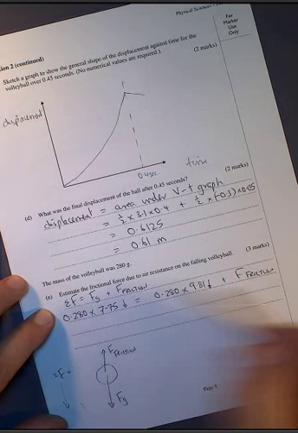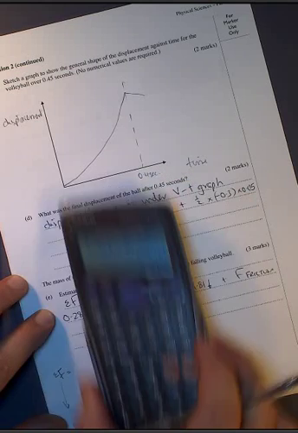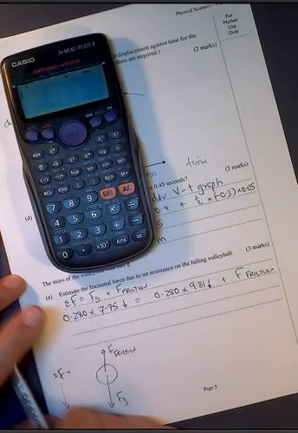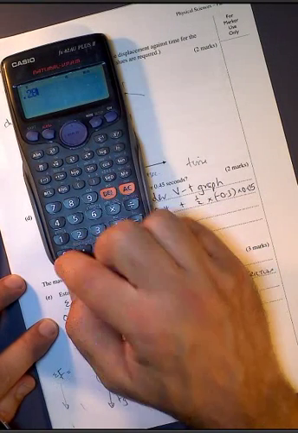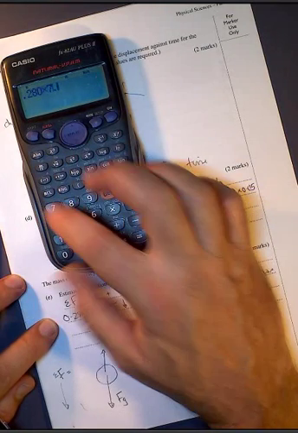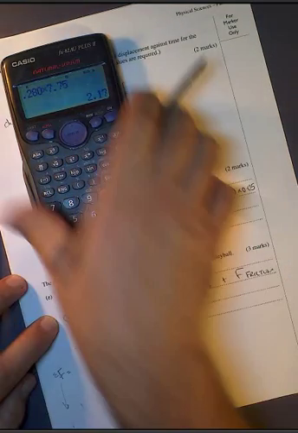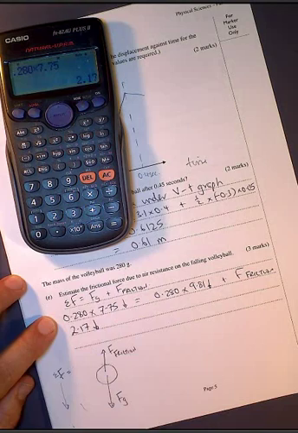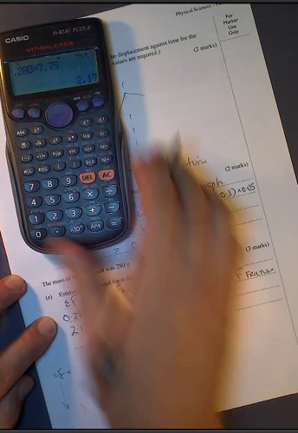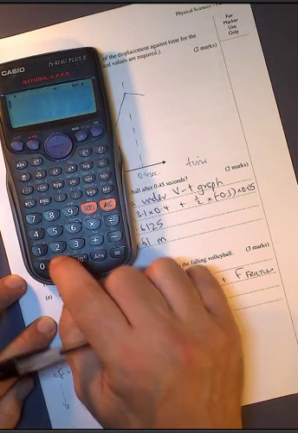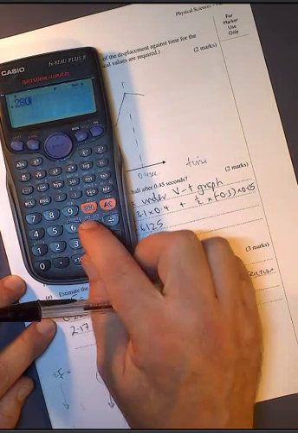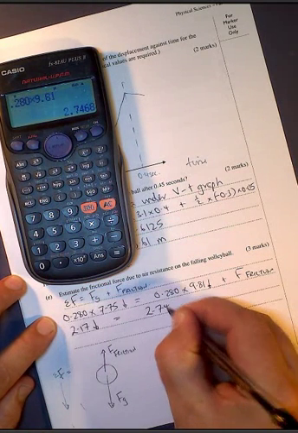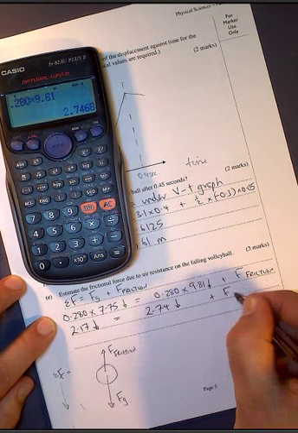Estimate the frictional force, so we want to find out that one. So 0.280 multiplied by 7.75 equals 2.17 down, equal to 0.280 multiplied by 9.81, which equals 2.74 down plus F of friction.